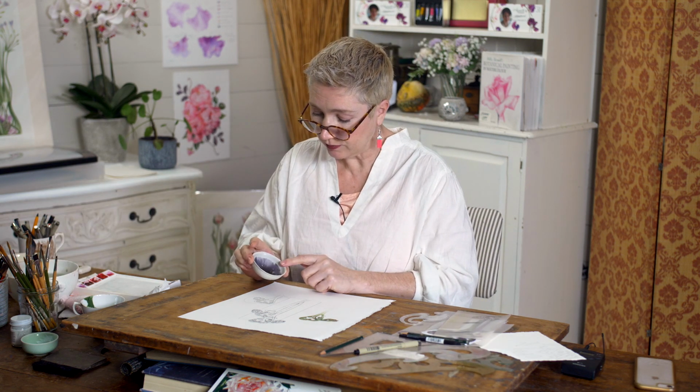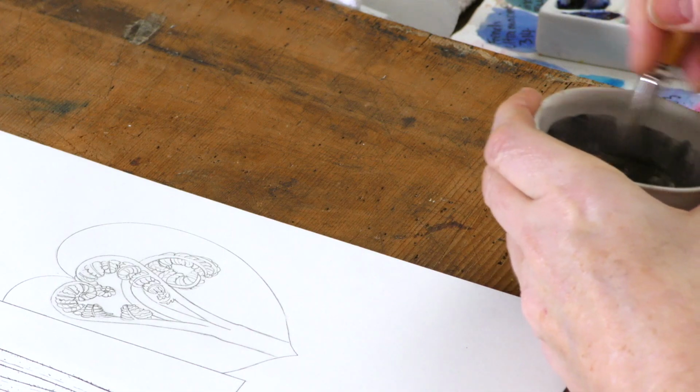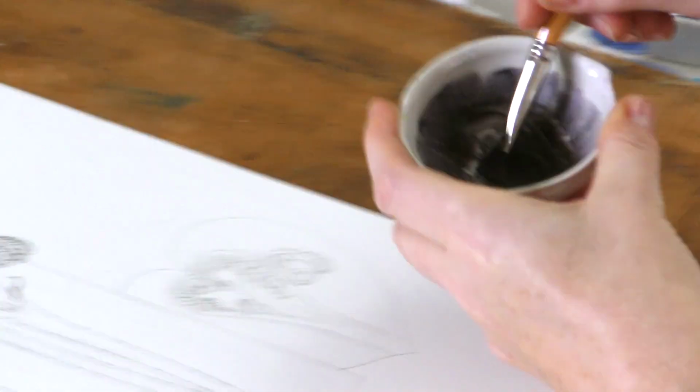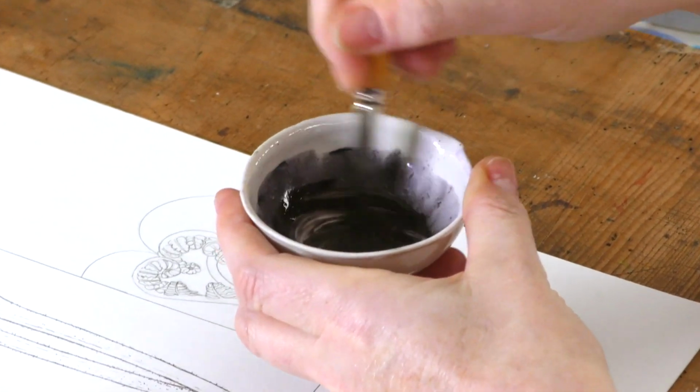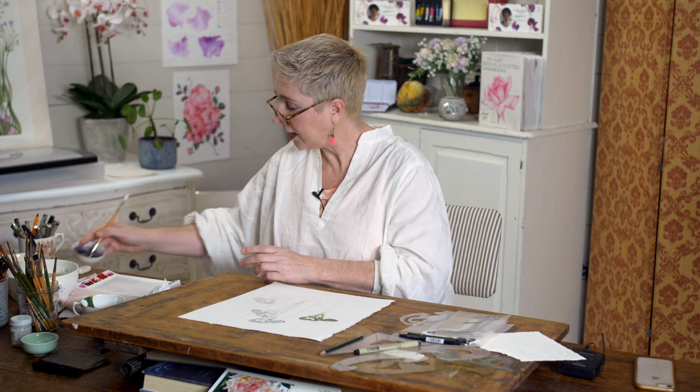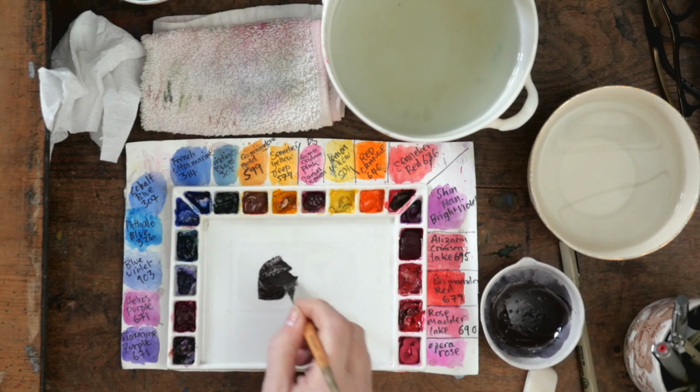Now I have a little pot over here which I've mixed up with the 3 primaries: French ultramarine, Sennelier yellow and Sennelier red. And what I'm going to do is take a little bit of water and wake that up. And this is what I call my mid-tone colour. If I just stir that under the camera for you, you have to be careful because sometimes I can splash. And then I'm going to put a little bit of that into the middle of my palette.